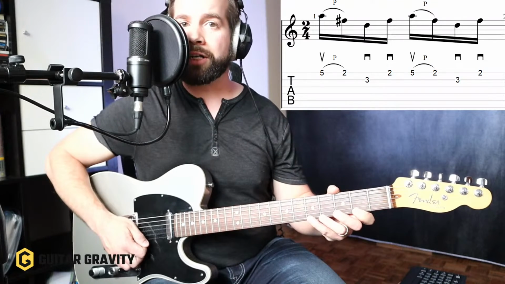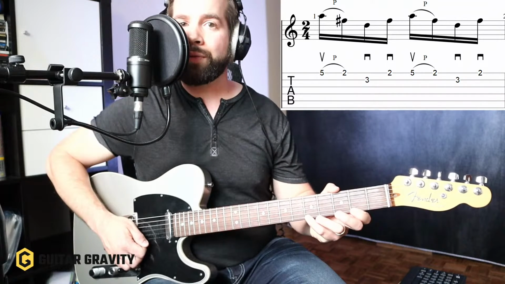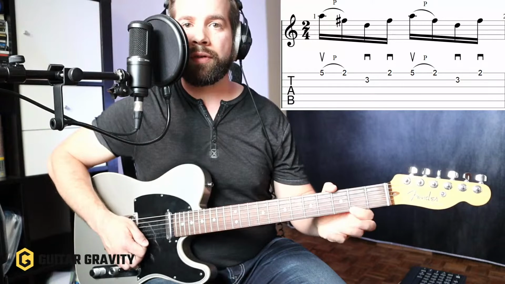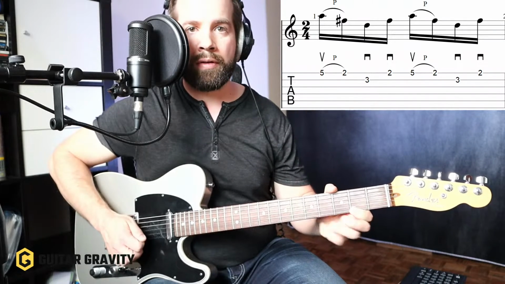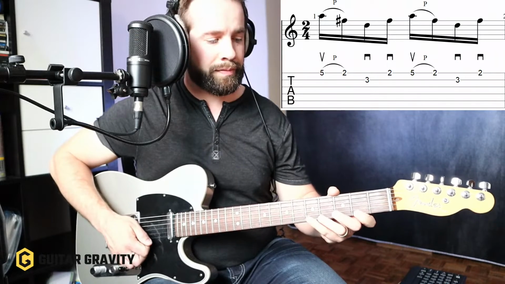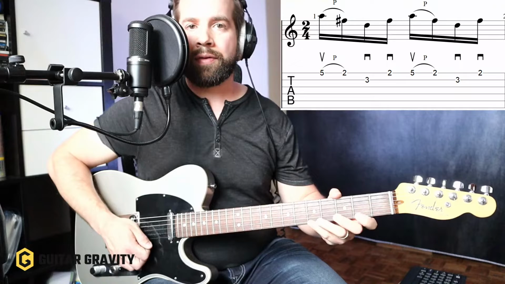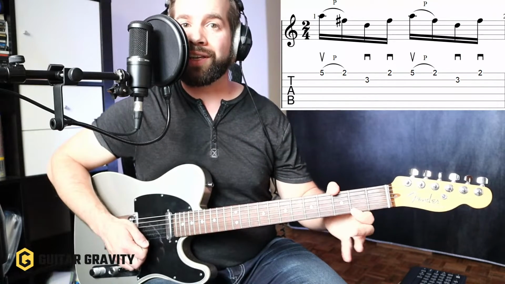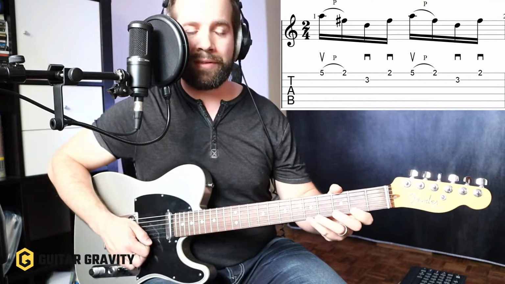So when I pick the note on an upstroke, I'm going to flick down with my finger and pull off. If you notice, my first finger is staying right down on the fretboard. I'm not releasing that.